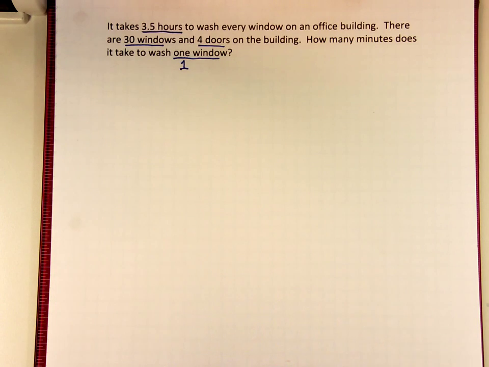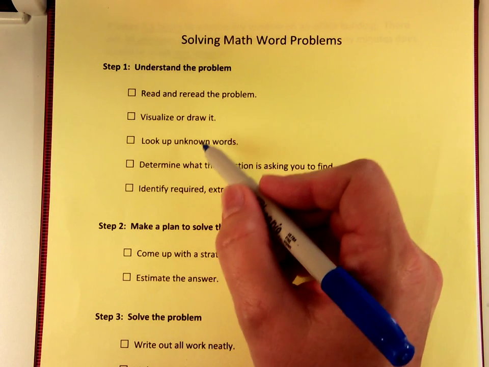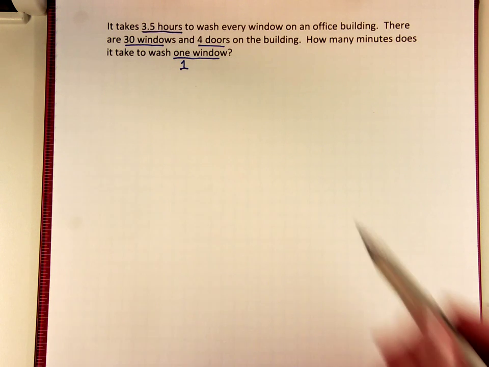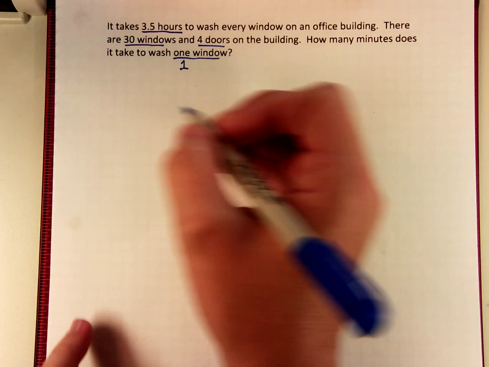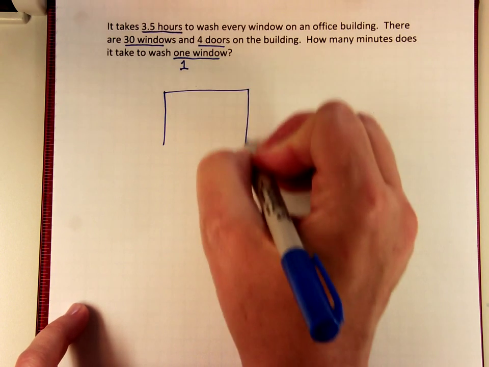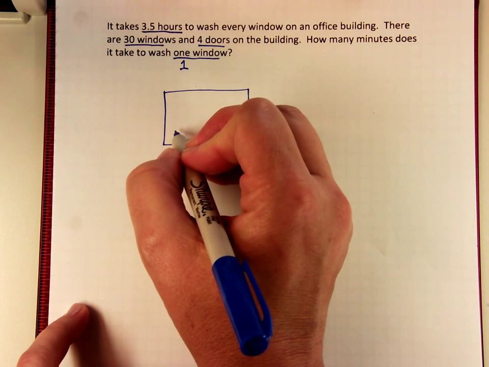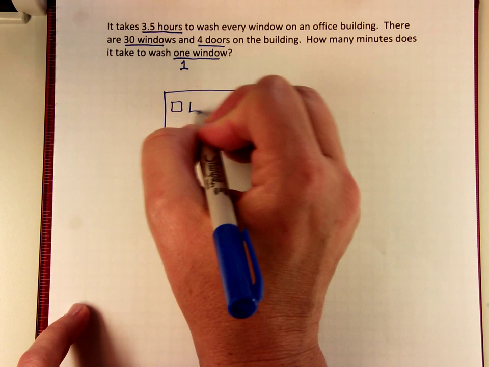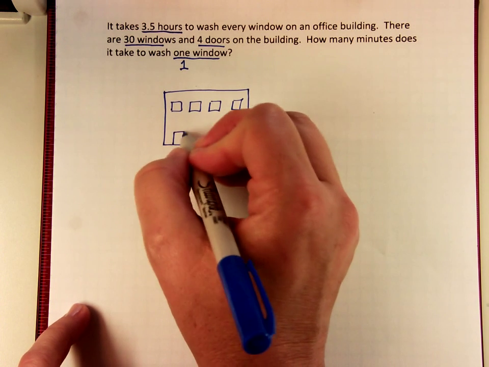Excellent. Now to refer back to the Solving Math Word Problems checklist, visualize or draw it, and then look up unknown words. I didn't come across any words that I didn't know when I was reading this, so let's work on visualizing. Well, I have an office building. We don't know what it looks like, but that's okay. It's got windows and doors. Window, window, window, window. And it's got 4 doors.